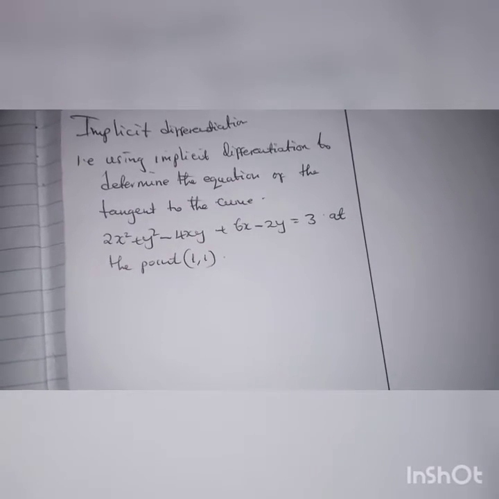In implicit differentiation, you can be given a function with two variables, x and y, in the same function, and they'll ask you to find the gradient of that function, which is dy/dx. Given such a function, the technique we can apply is implicit differentiation. Now, how can we find dy/dx in such a function? We just differentiate the whole function in terms of x.